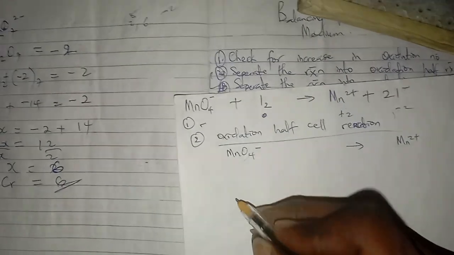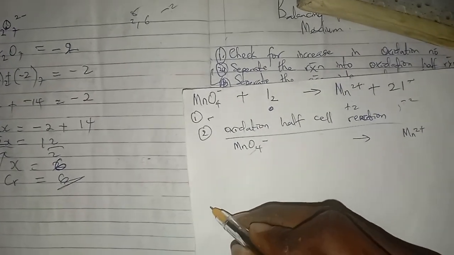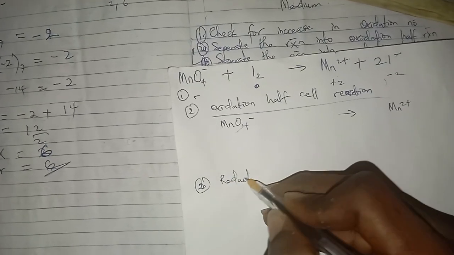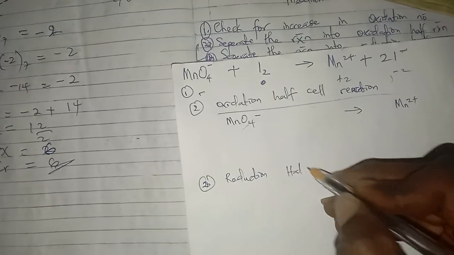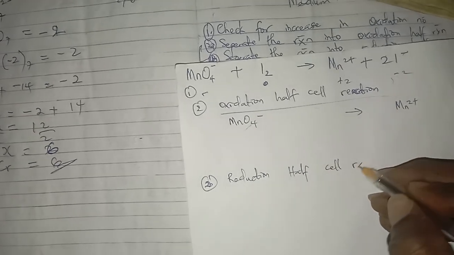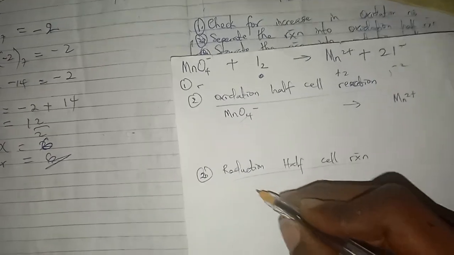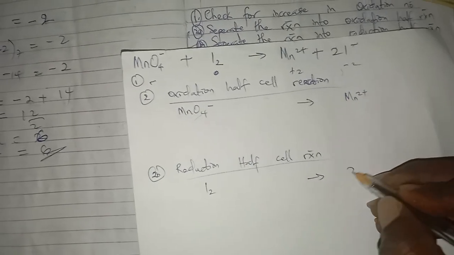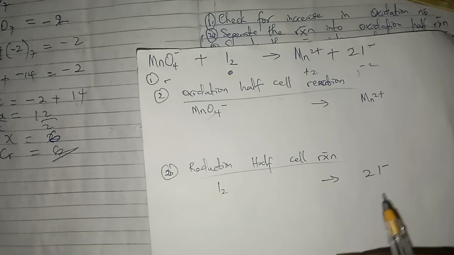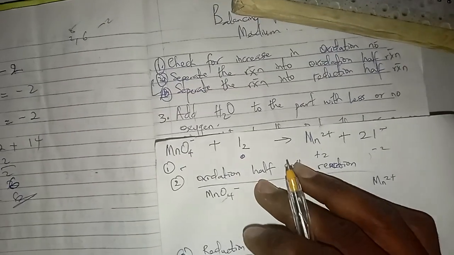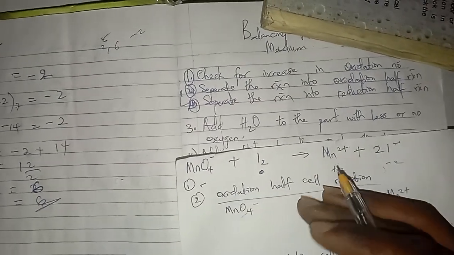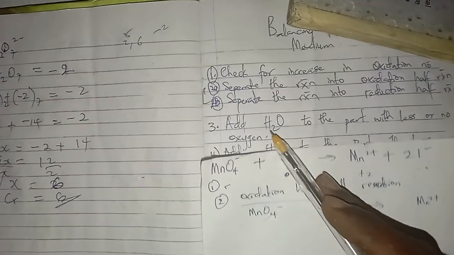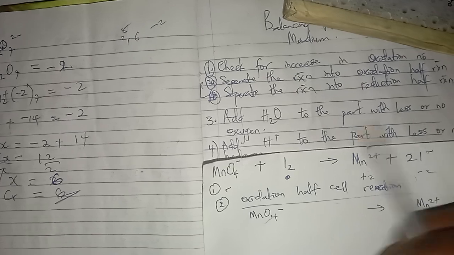Then for number 3, that is 2B, sorry, the reduction half cell reaction will now be iodine to 2I minus. So notice the rule said that we should add water, sorry, to the part with less or no oxygen.